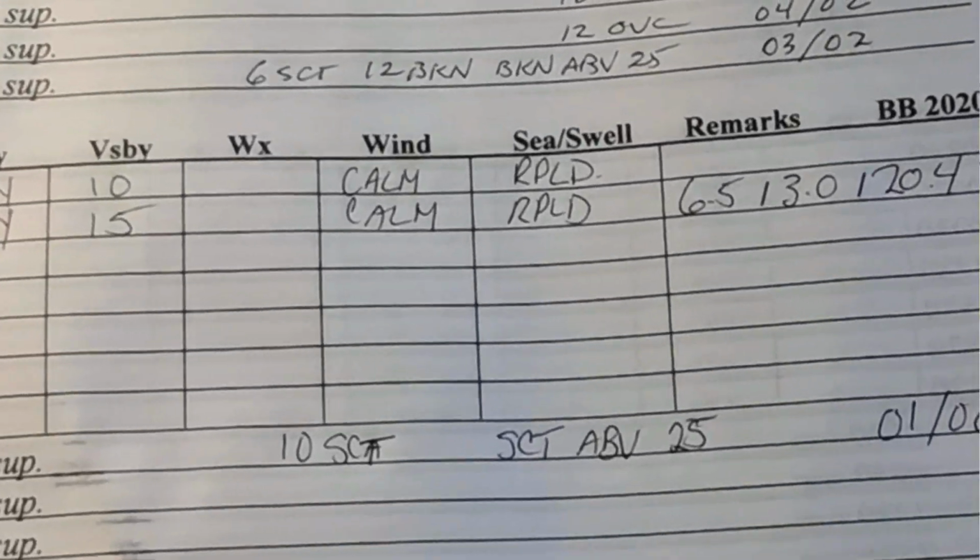When it comes to sea condition, this is something that's very specific to light stations.